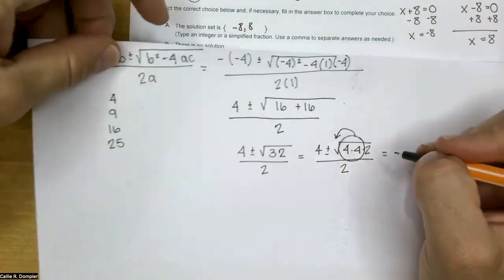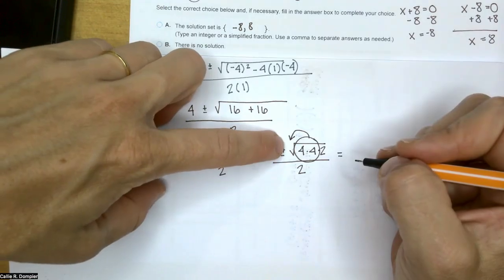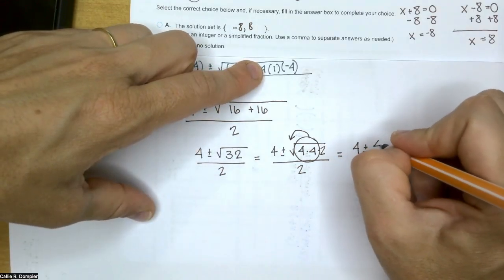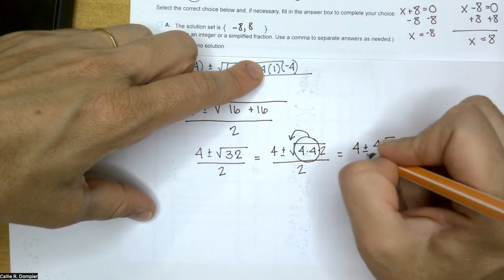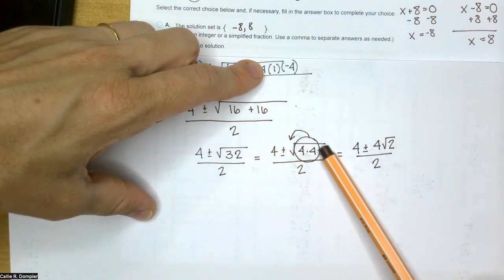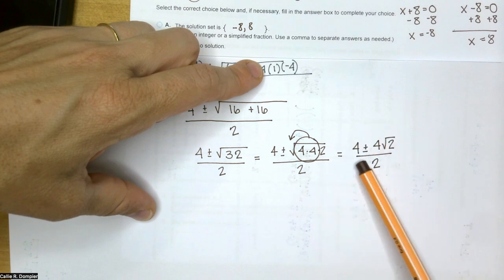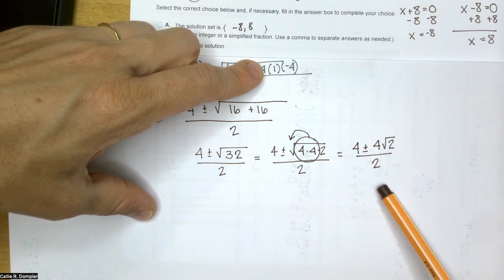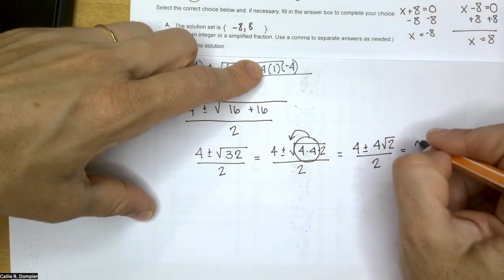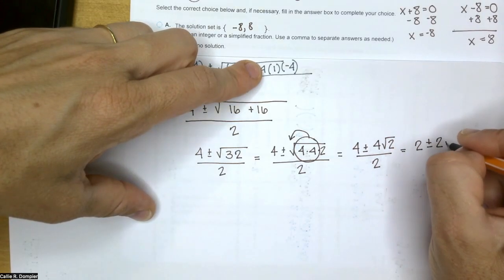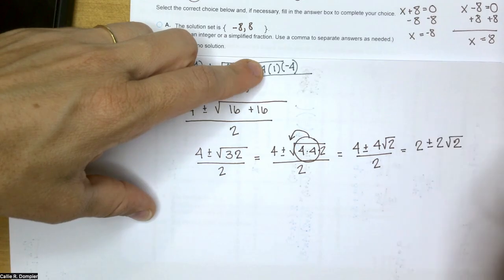And now we have, it doesn't go with the 4 because we have the signs right here, 4 plus or minus 4 square root 2 divided by 2. Good? So now we've simplified under the radical. Now we just need to simplify the fraction. Remember, a fraction is just a division sign. So 4 divided by 2 is 2, and 4 divided by 2 is 2, square root 2.